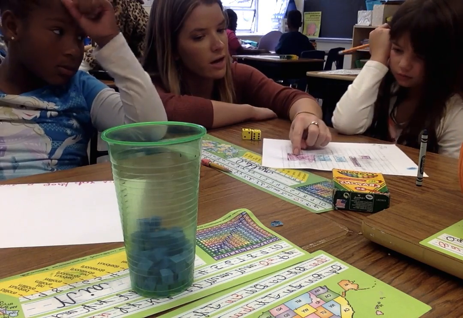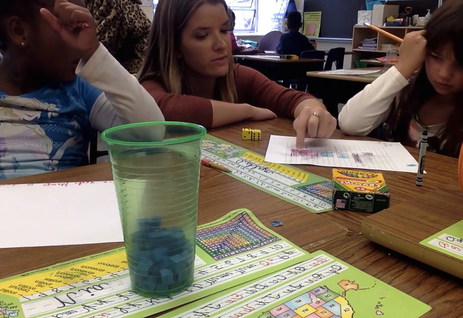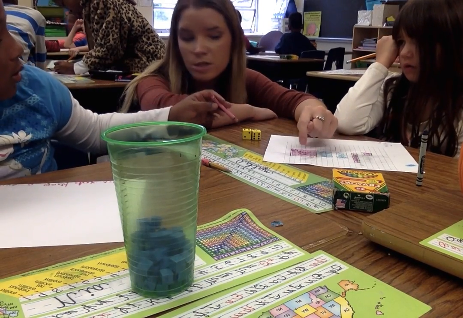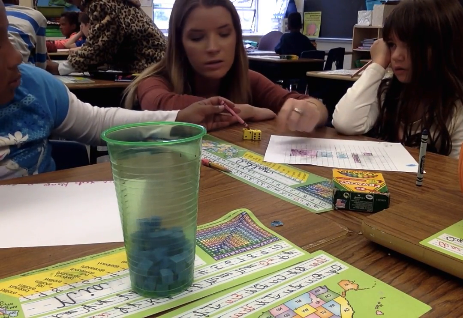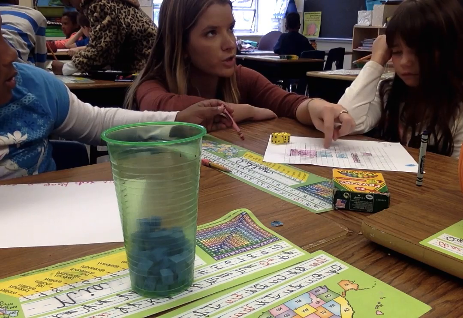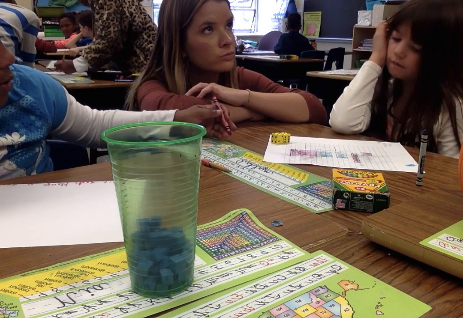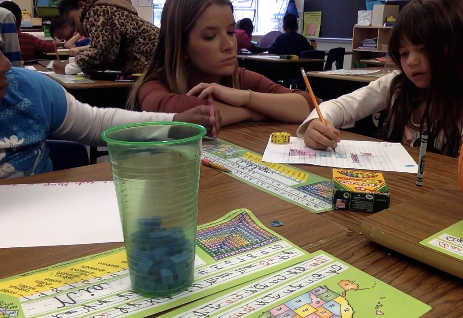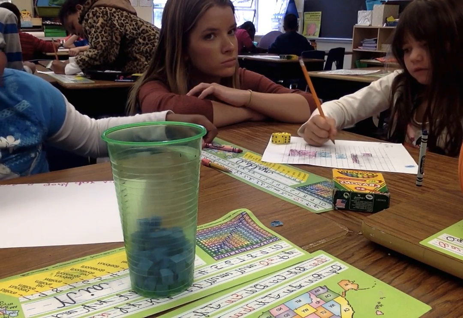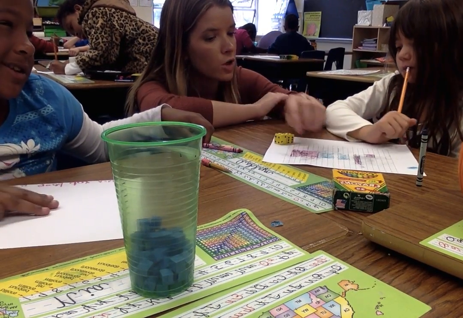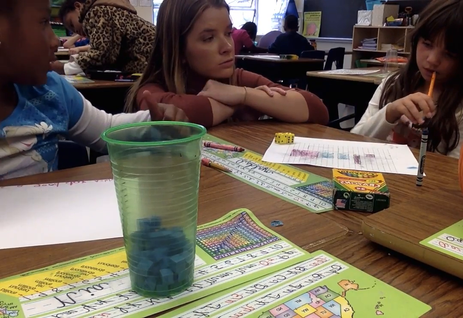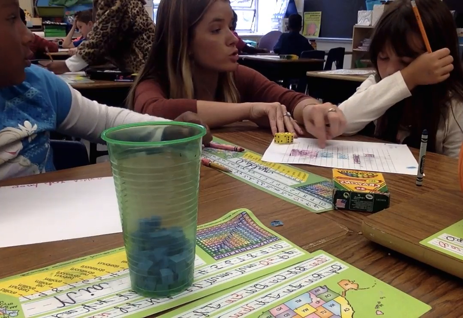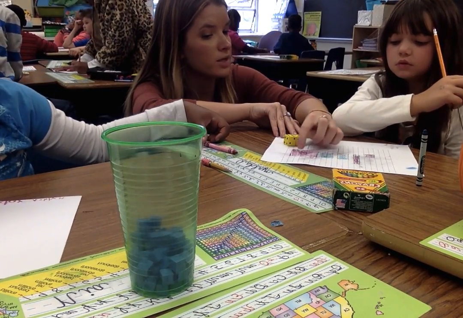What's the equation? See how Nia up here, she wrote 5 times 5 equals 25? Did you roll a 5 and a 5? Good, so what would you have? What would your equation be in the middle? 6 times 5. It equals 30. It's okay if you don't know the total, but what would your equation be? What times what?